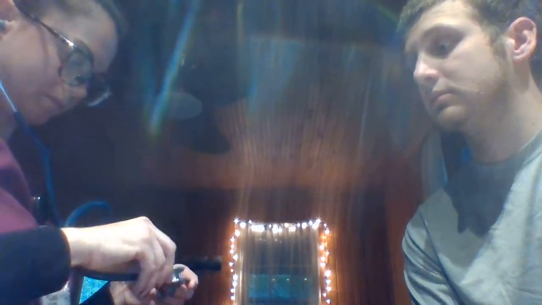All right, so my patient's carotid pulses are equal and strong on both sides, and I did one at a time. Next, I'm going to use the bell of my stethoscope to auscultate his carotid arteries. Okay. Let me come over here.